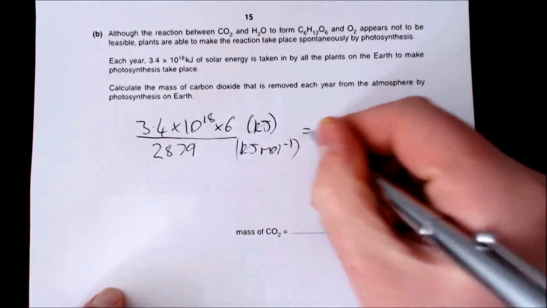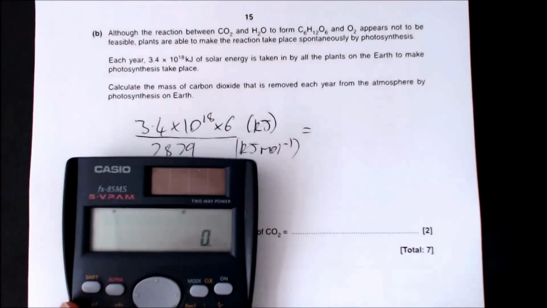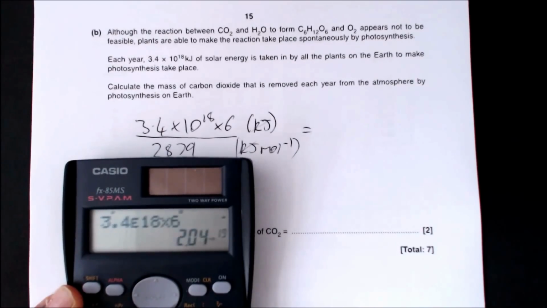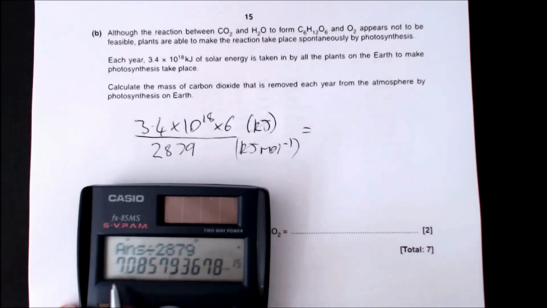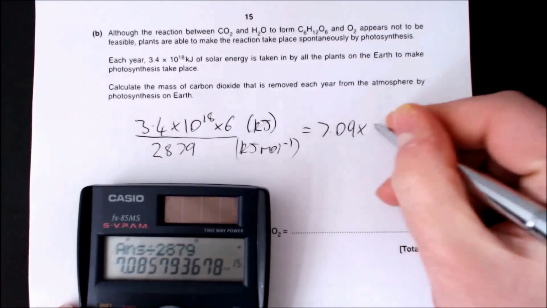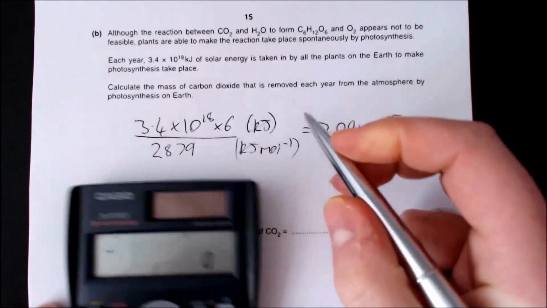So what we need to do is put that in our calculator, obviously. There's no way I can do that one in my head. 3.4 times 10 to the 18, and we're going to multiply that by 6. That's going to get us that. We're going to divide that by 2879. I'm not even pressing the right buttons here. That should get us 7.09 times 10 to the 15. And that's moles. That's the number of moles of carbon dioxide that we worked out, without using the units there.